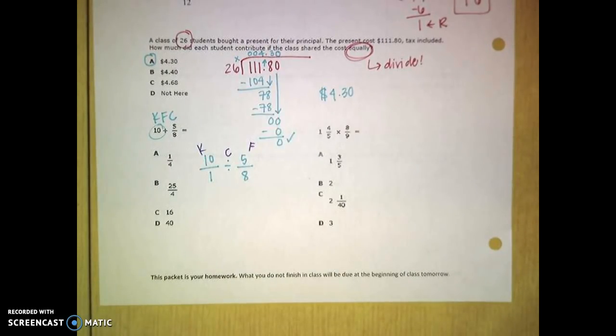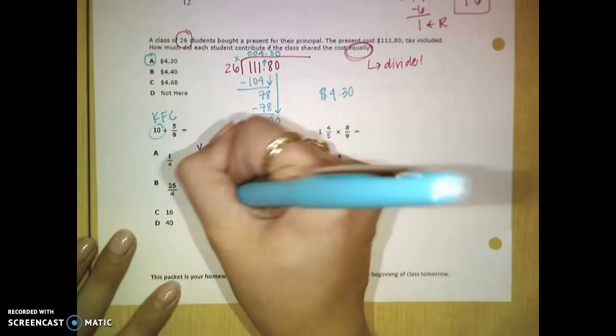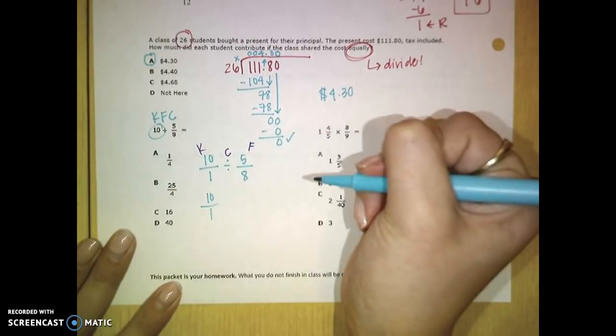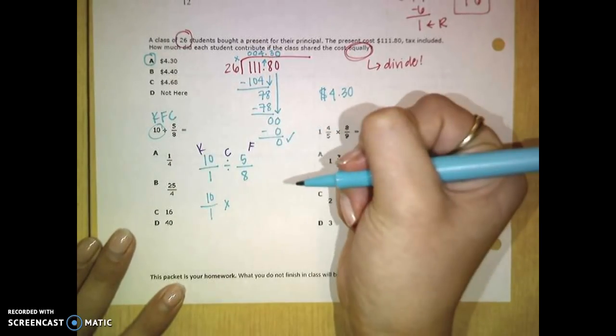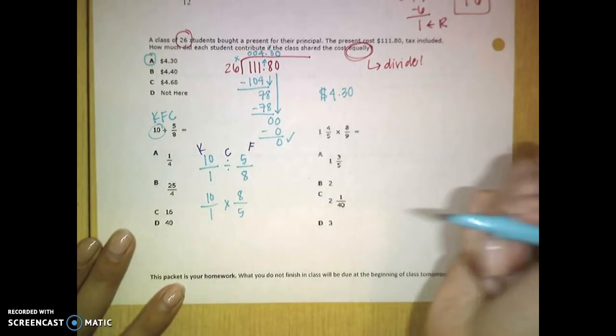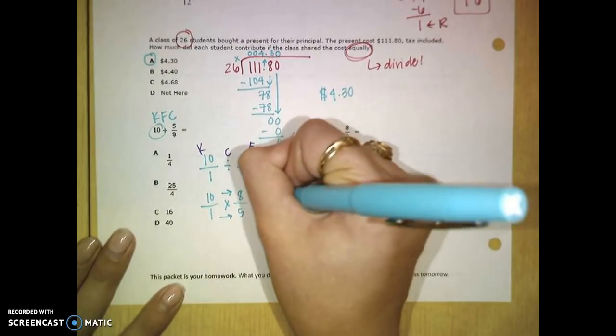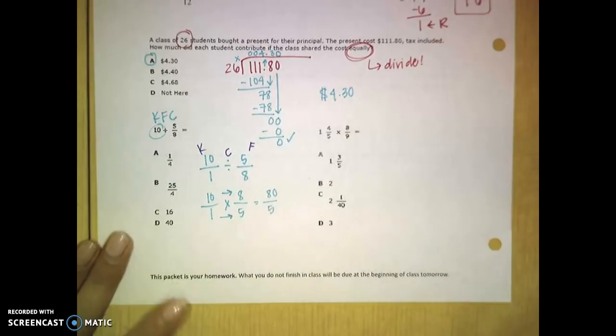In case you forgot about how KFC works or you want a quick refresher, there is a poster for both multiplying and dividing fractions on the far wall over by the big mountain picture thing. There's a whole poster on dividing fractions with all these little tips and tricks on there. So we're keeping this first number, 10/1, changing our sign to multiplication, and flipping 5/8 into 8/5. Now I can multiply straight across the top and straight across the bottom, and I get 80/5.